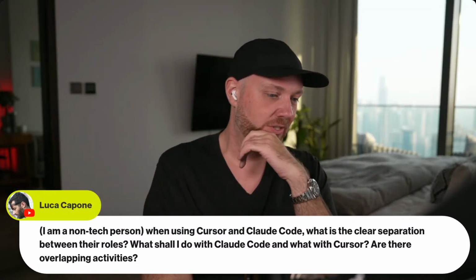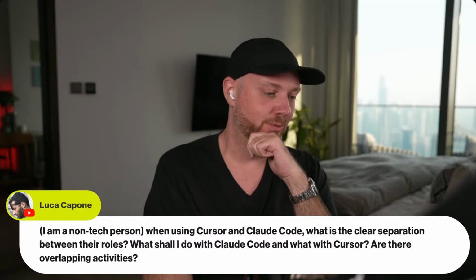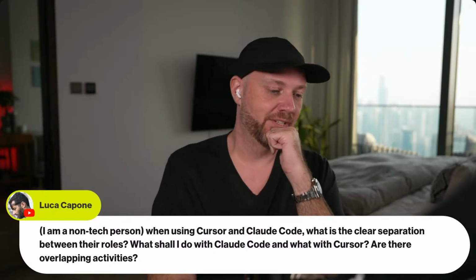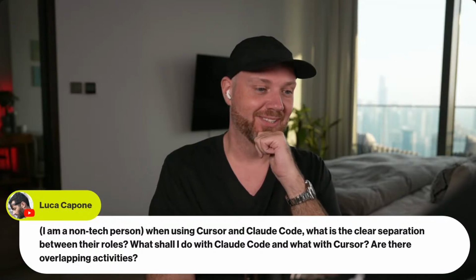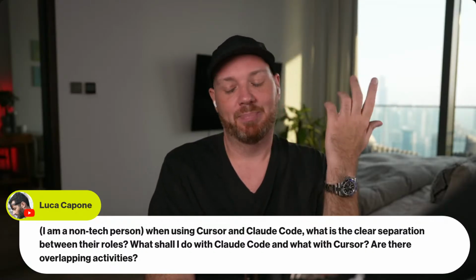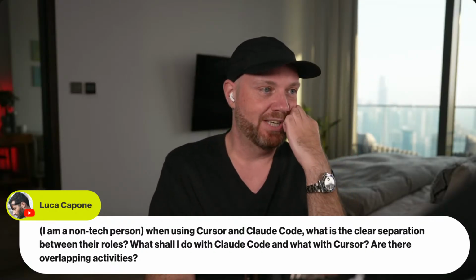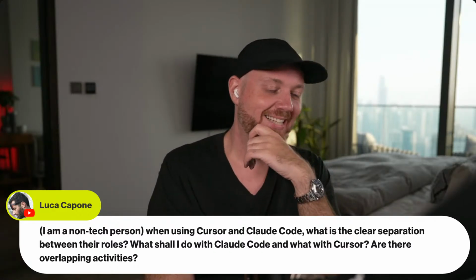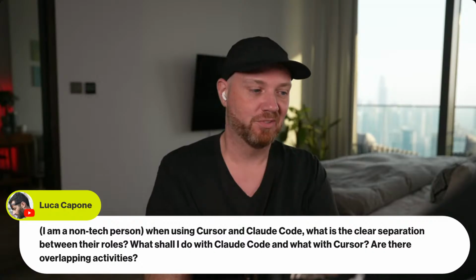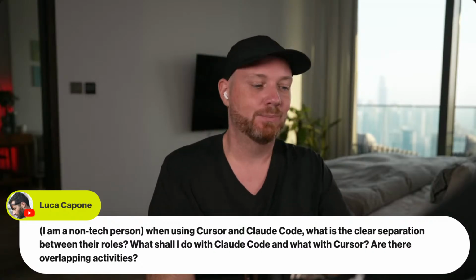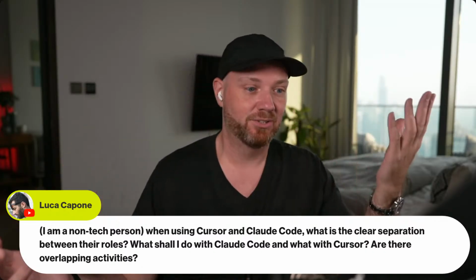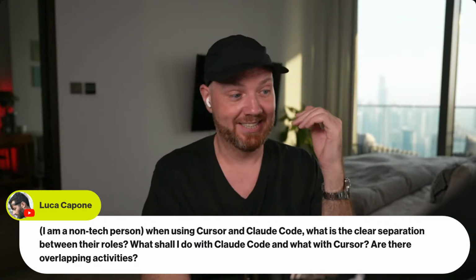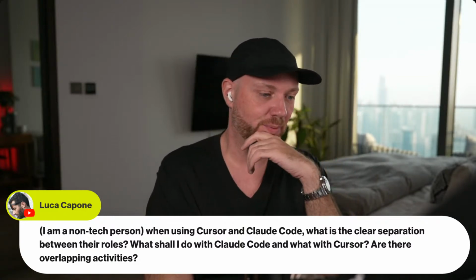When using Cursor and Claude Code, what's the clear separation between their roles? What shall I do with Claude Code and what should I do with Cursor? Are there overlapping activities? Yeah, they overlap a lot. I would say they're basically the same, and you don't need both. I do, I have both, and I love both, but it's just because I have subscriptions for everything because of this business. If I didn't have this channel, I wouldn't have subscriptions to Claude Code and to Cursor. Right now, as of July 2nd, I would probably only have a Cursor subscription.